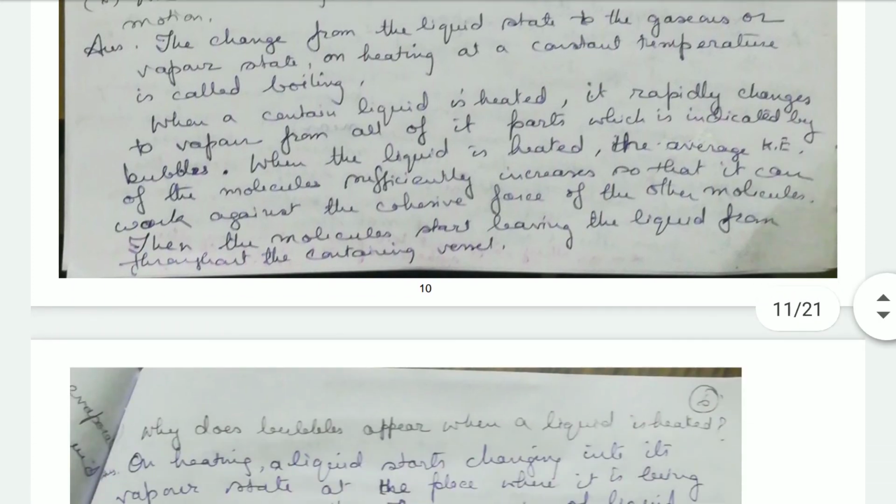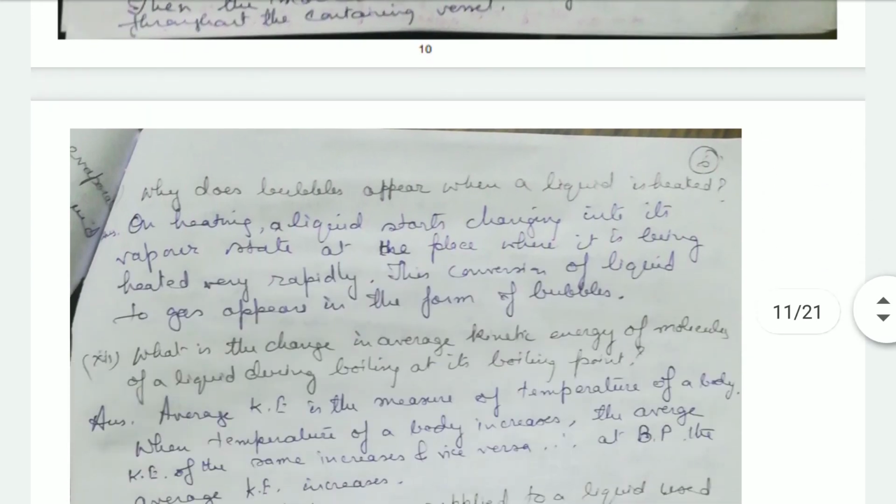When the liquid is heated, the average kinetic energy of the molecules sufficiently increases so that it can work against the cohesive force of the other molecules, and then the molecules start leaving the liquid from the container throughout the vessel.